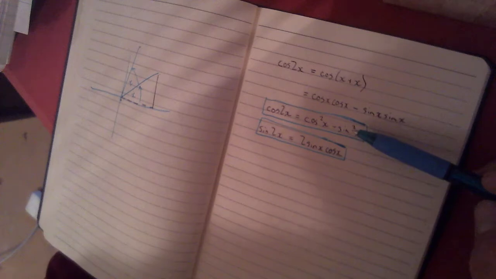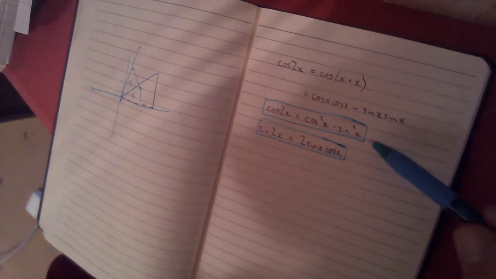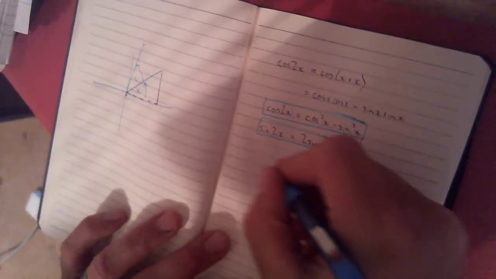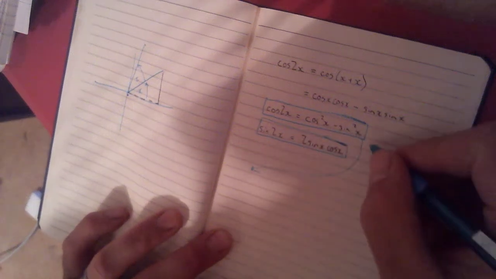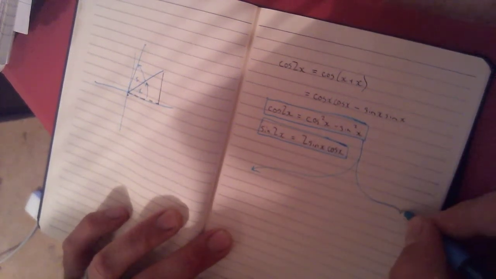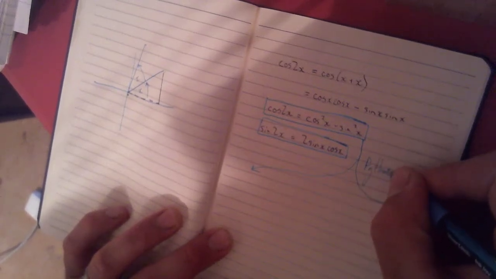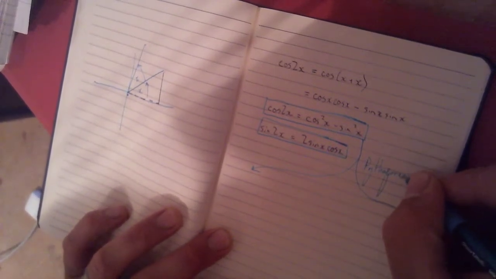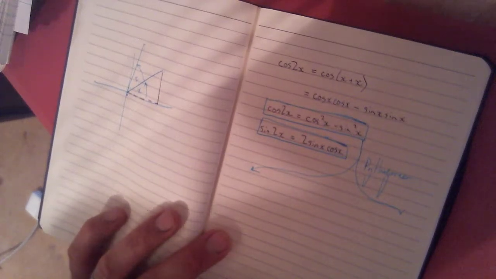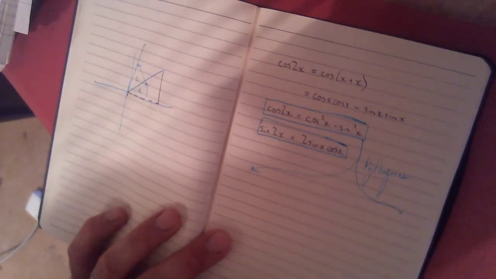But wait, there's more. We're going to quickly change this into two additional useful forms. And we're going to make these changes using the Pythagorean identity. Now, remember, your Pythagorean identity is that cosine squared is equal to 1 minus sine squared.